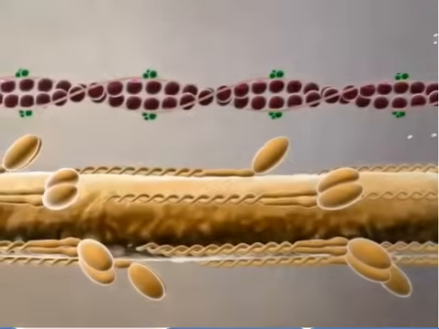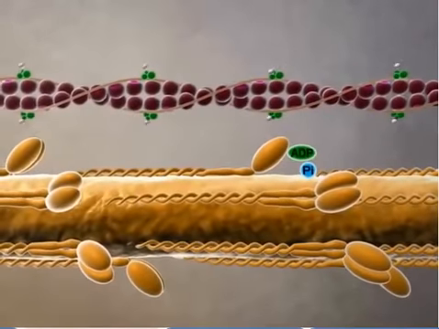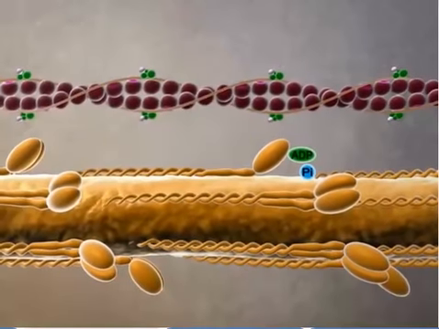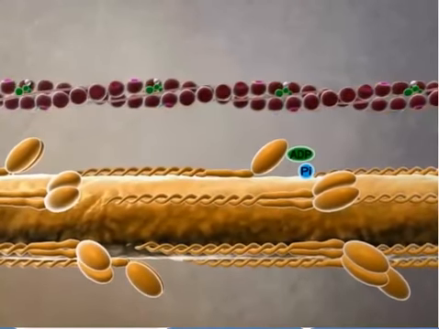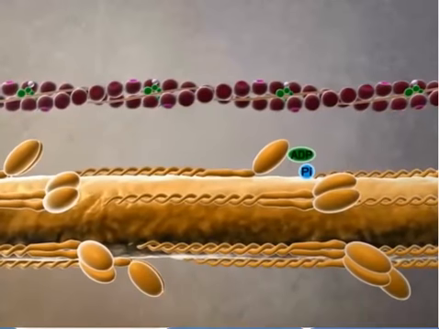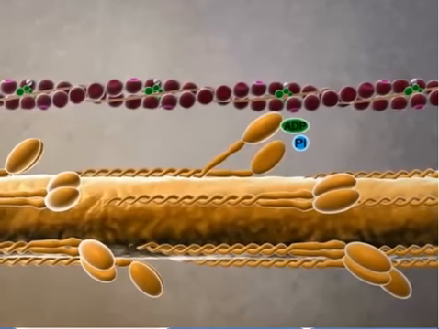In response to an action potential, the sarcoplasmic reticulum within a muscle fiber releases calcium ions. These ions bind to a protein complex, causing it to shift and expose the myosin binding sites. The myosin head then binds to actin, and the cross bridge is established.